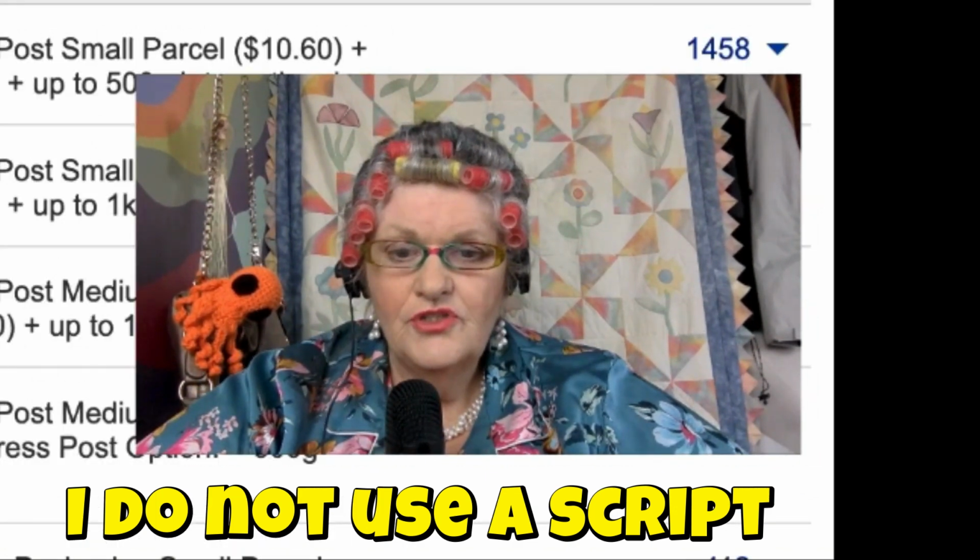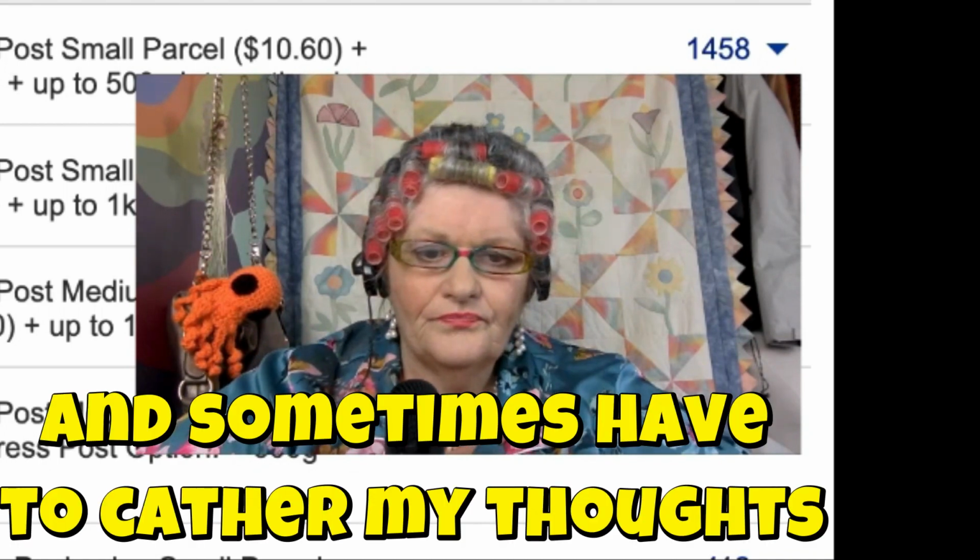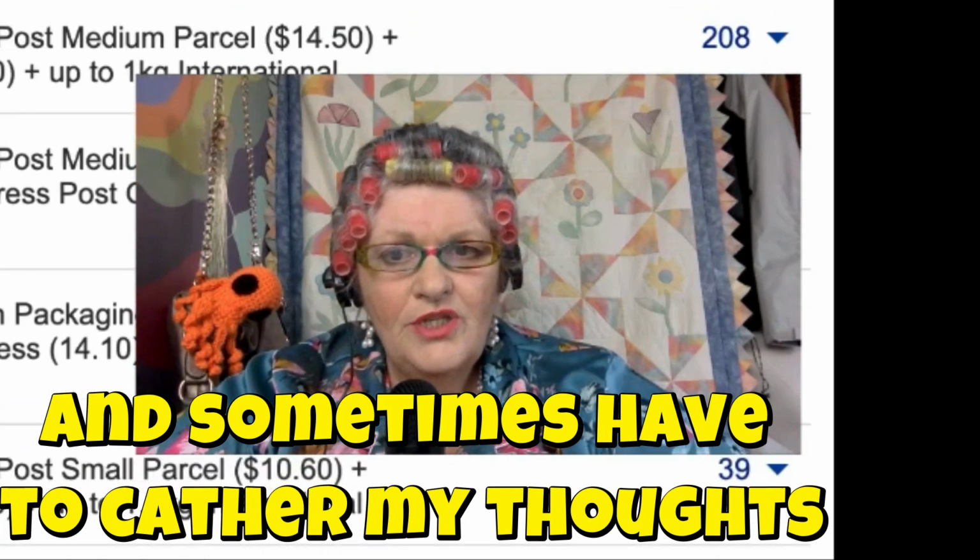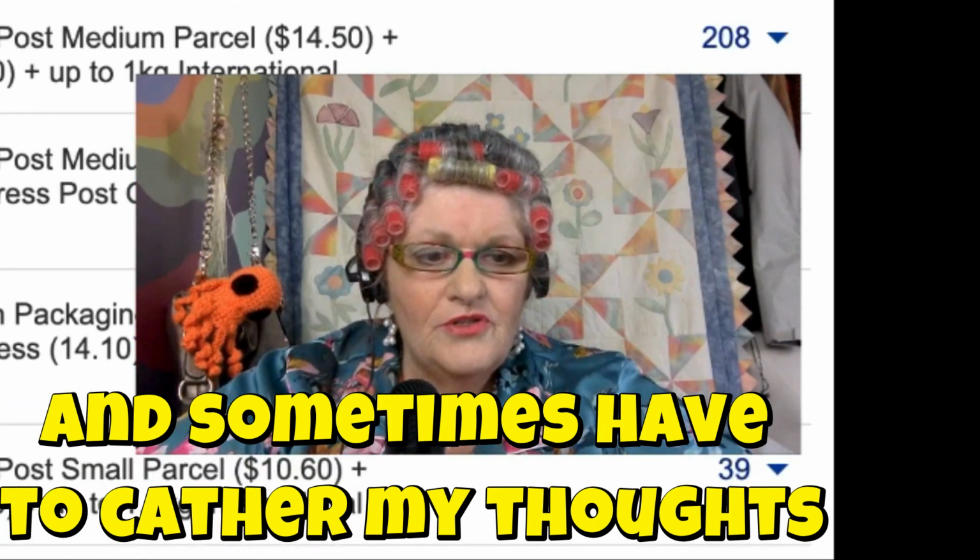The first thing you're going to do... When you go into your postage policies, you're probably going to find... When you first go in here, you're going to notice that there are a whole heap of all different weird looking policies.